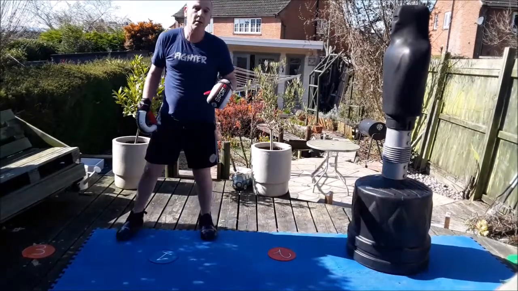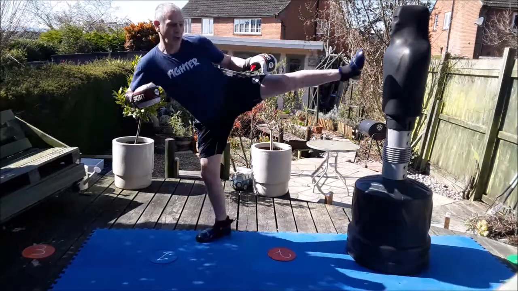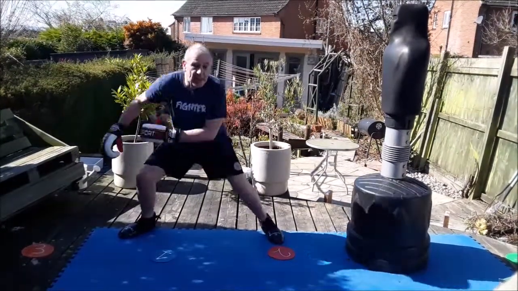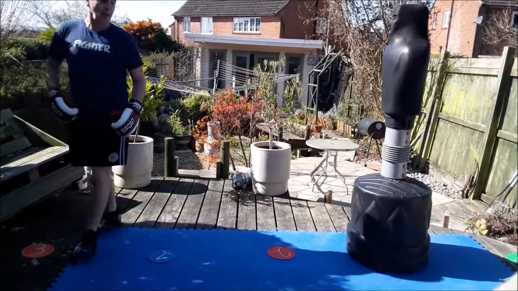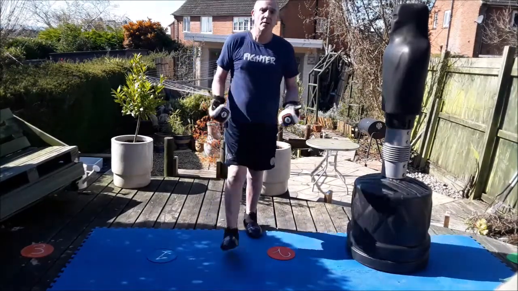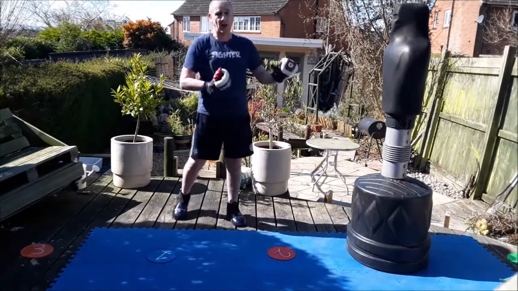So if someone says 3, then we come in here, we can use our leg, come down, pull back into the back fist. Or if they say 3, we can dummy down, step back into the side kick. So work it in rounds, give yourself 30 seconds to a minute in between, it's up to you. And then you can get a good footwork workout and a good timing workout from that.